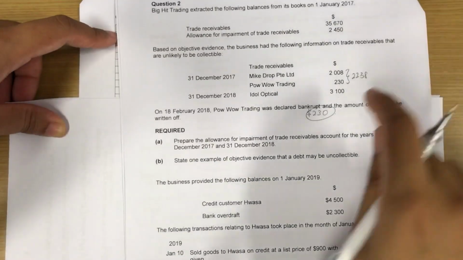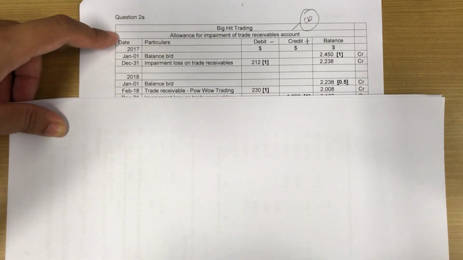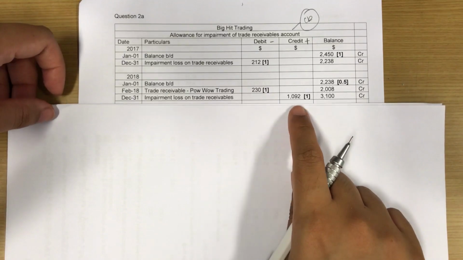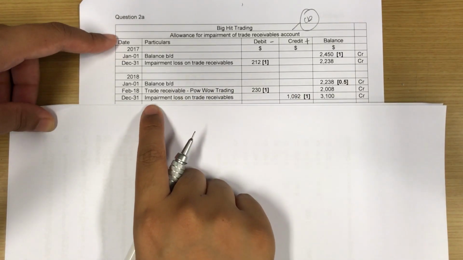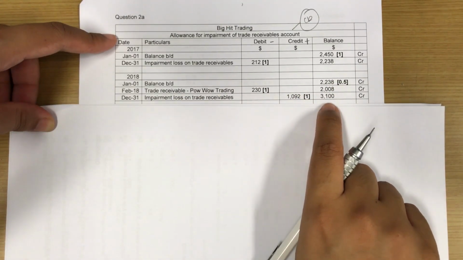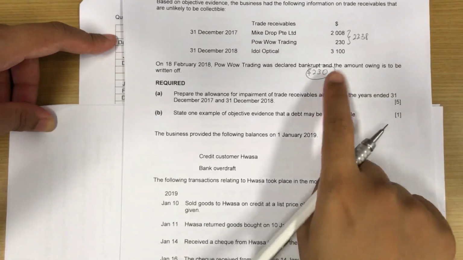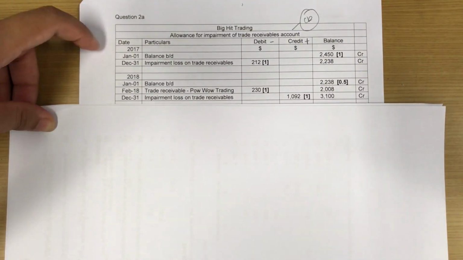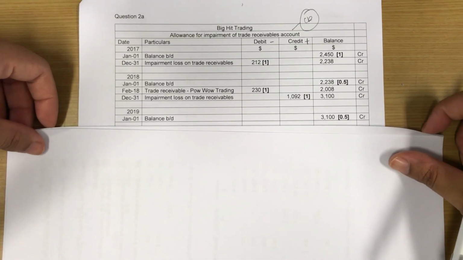However, we want to set aside $3,100. So what we must do is we must top up, we must increase, we must credit $1,092 more. And of course, once again, this hits the impairment loss on trade receivable. So can you see, when you increase this account, you get exactly what you want, which is $3,100. Okay, this is the amount that you want at the end of the second year. And then it is not complete until you do a balance brought down to the next financial period.